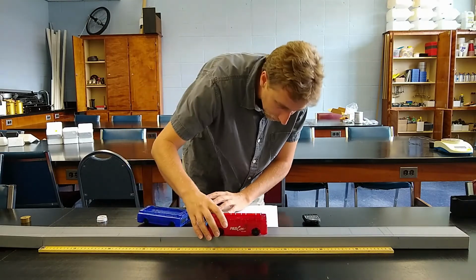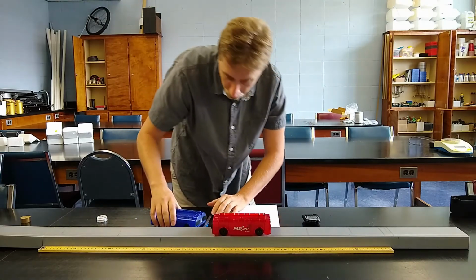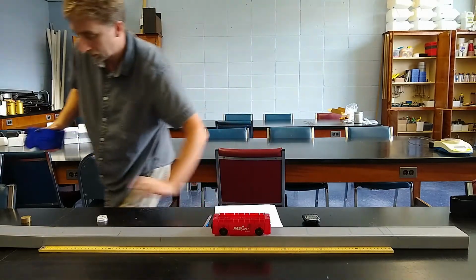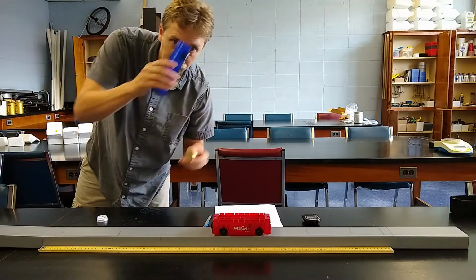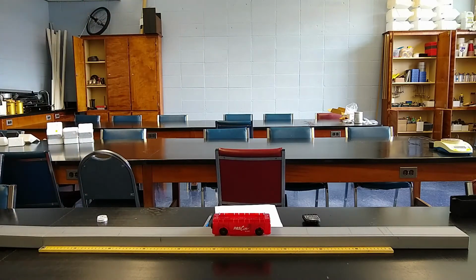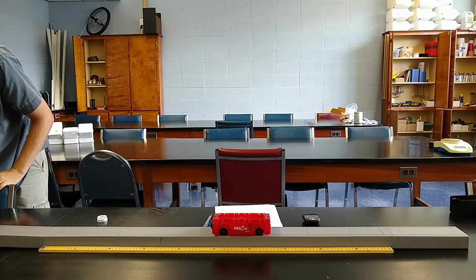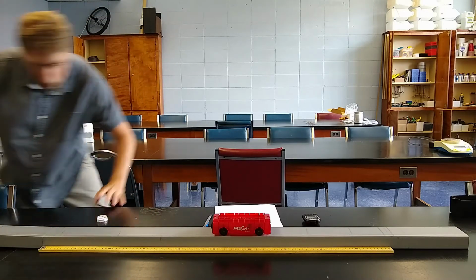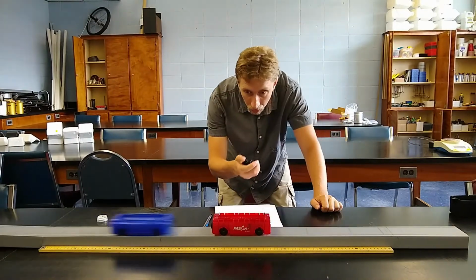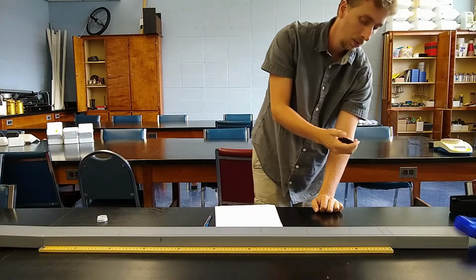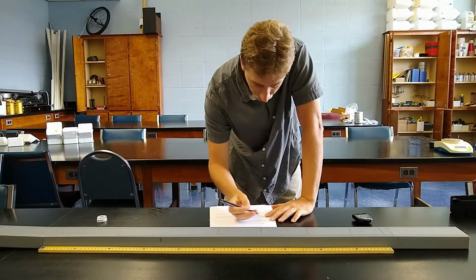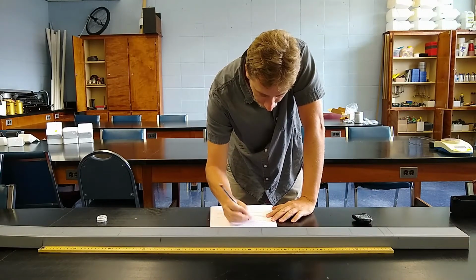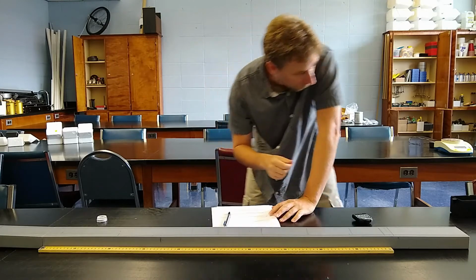Realign the car, starting position. Put this one over here, 100-gram mass. Make sure I start this one in the exact same position. Okay, here we go. Okay, that was pretty spot on with the trial run. Okay, hope this is working for you.